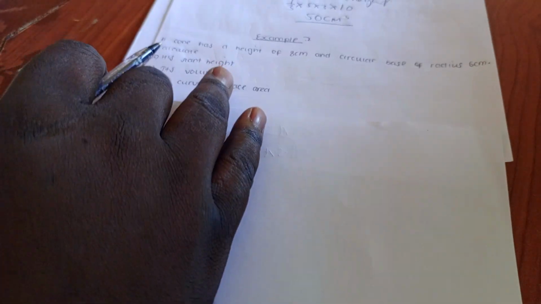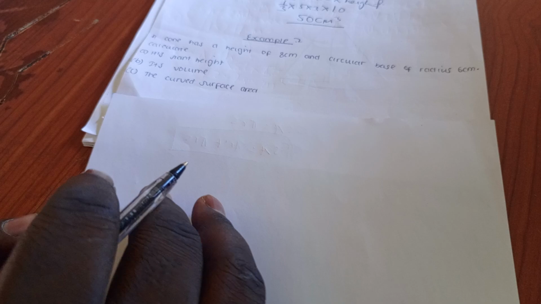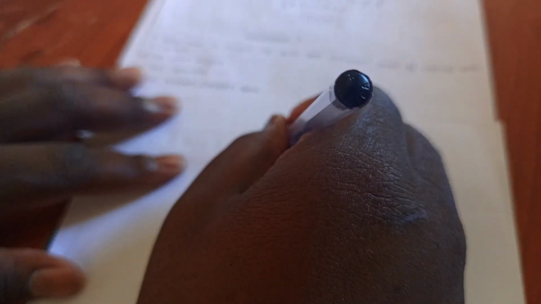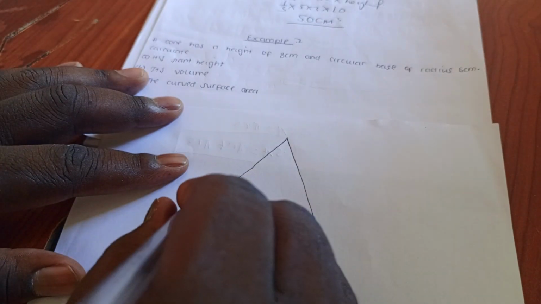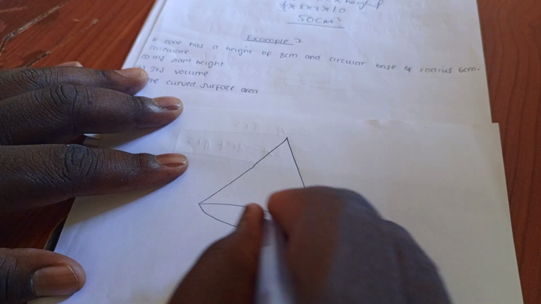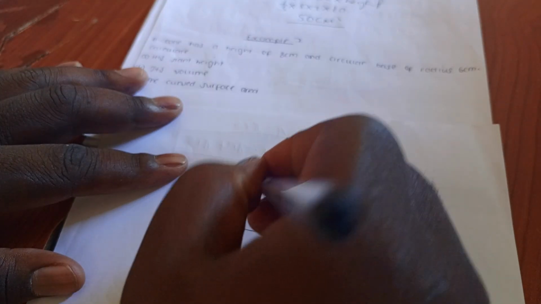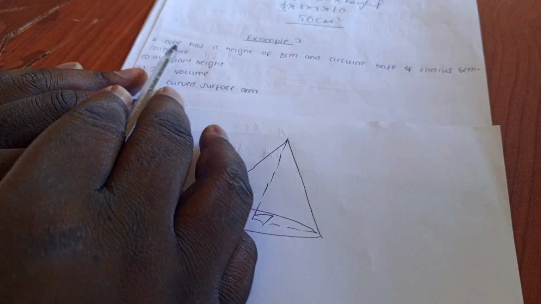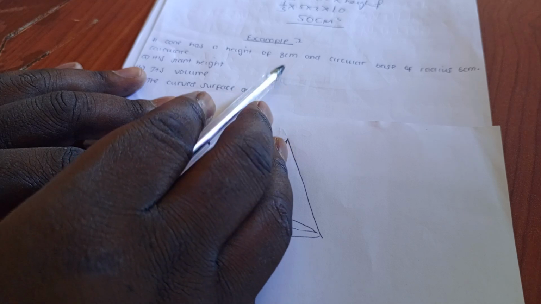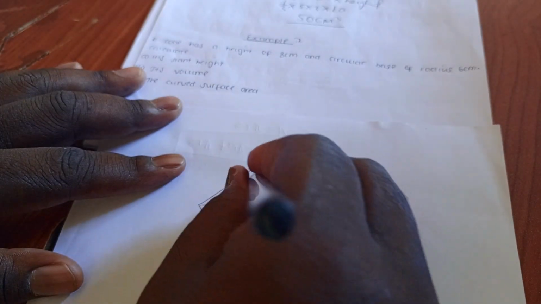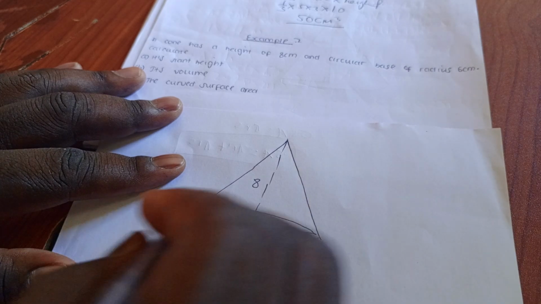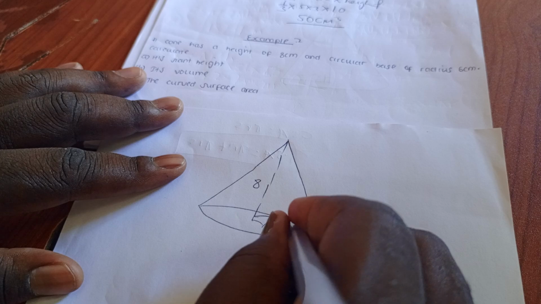In example 2, they are saying that a cone has a height, so I'll try to draw a cone. A cone has a height of 8 here and a circular base of radius 6 centimeters.